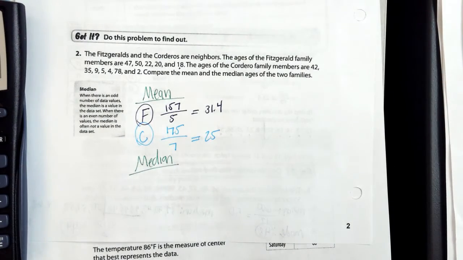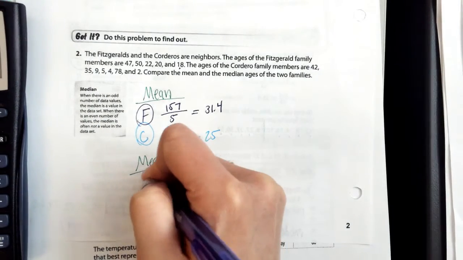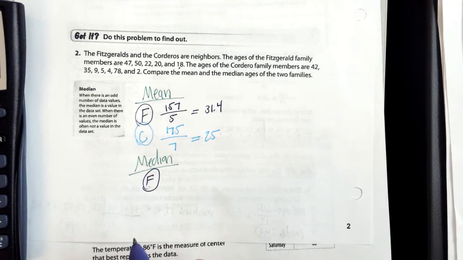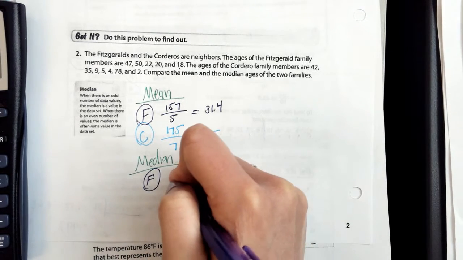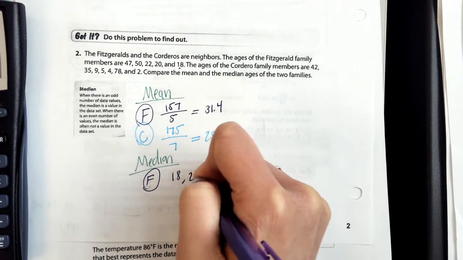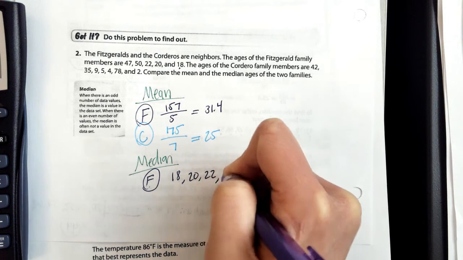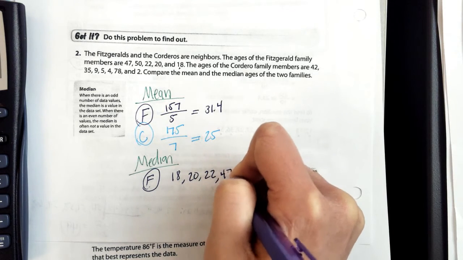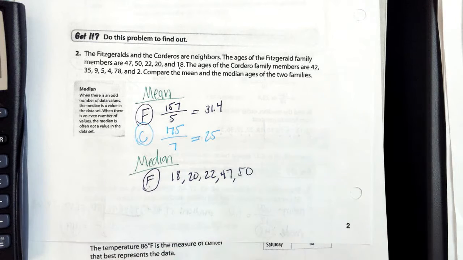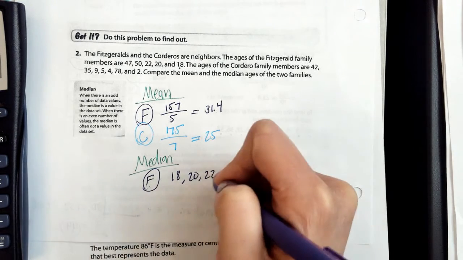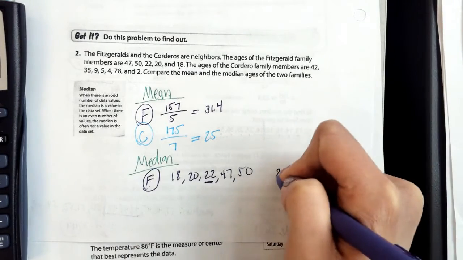Now for our median, the Fitzgerald family, I have to list them out in order. So that would go 18, 20, 22, 47, 50. Our median is always our middle number. The middle number here is 22.